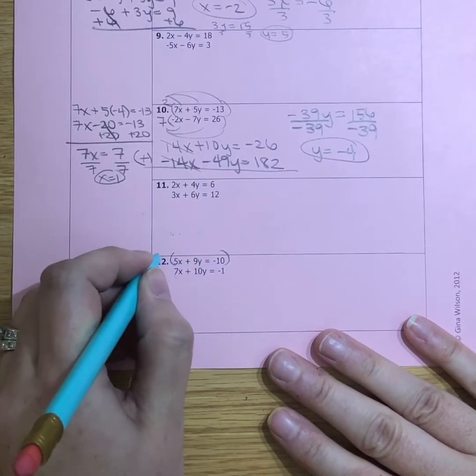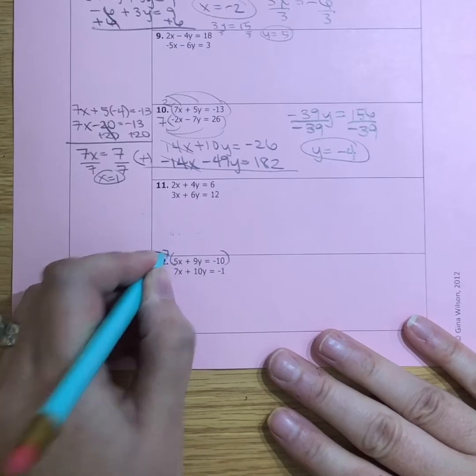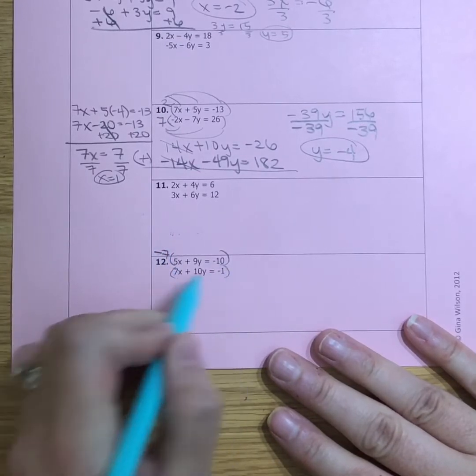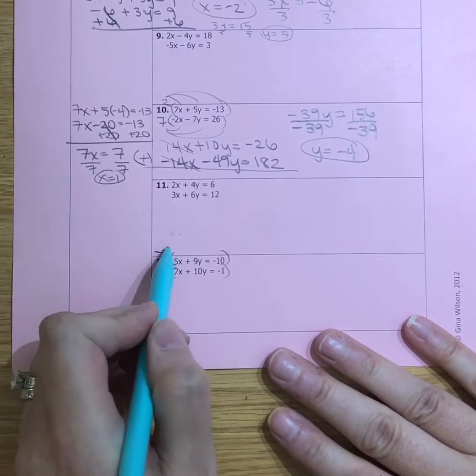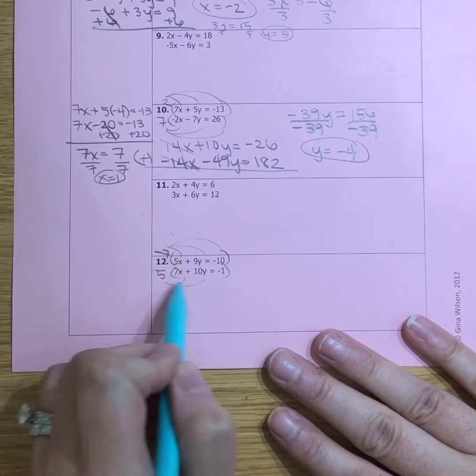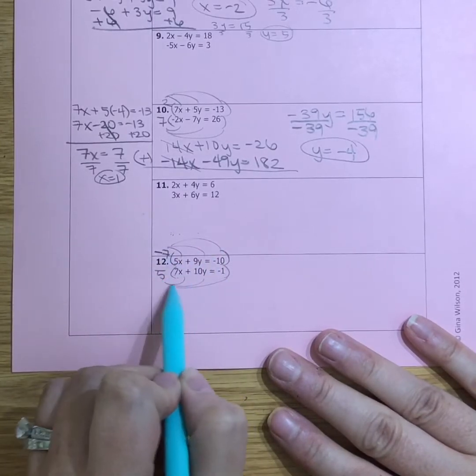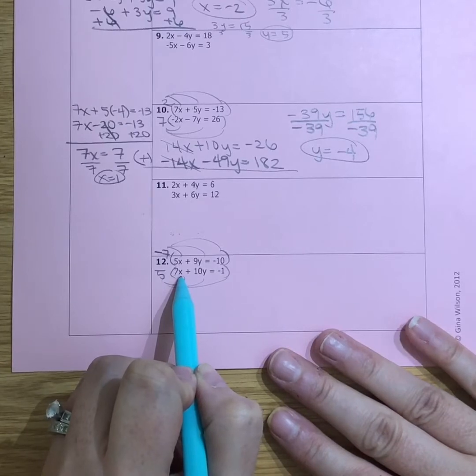So if I multiply the top equation by negative 7, I would have to multiply the bottom equation by positive 5, so after I distribute, I get one negative 35 and one positive 35.